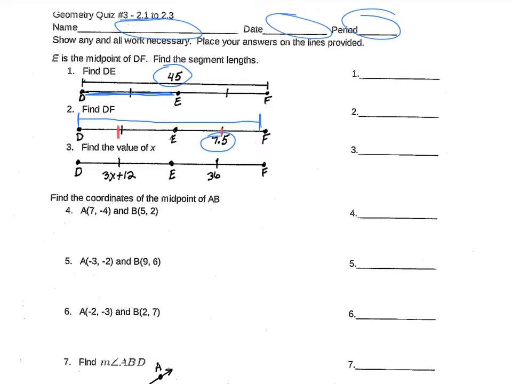And number 3, you need to find the value of x. So here you want to set up an equation. And remember, because of the tick marks, this side over here is equal to this side. So this side is 3x plus 12, this side is 36. To set up your equation, I would just put an equal sign in between and then solve for x.